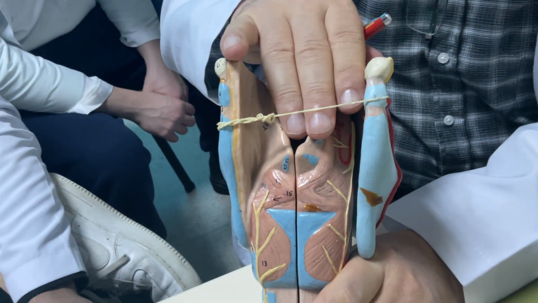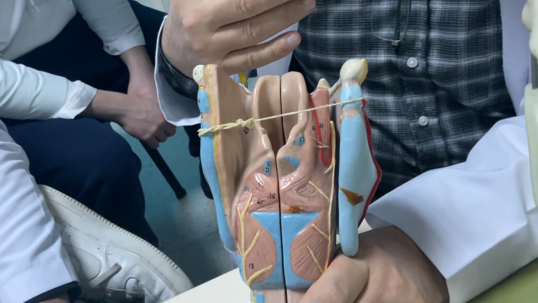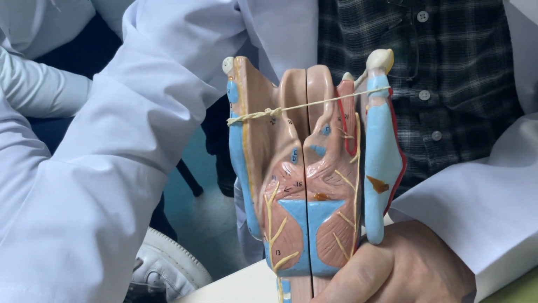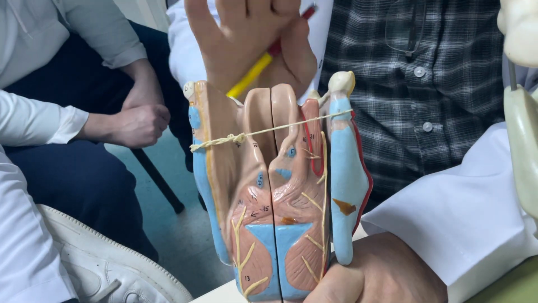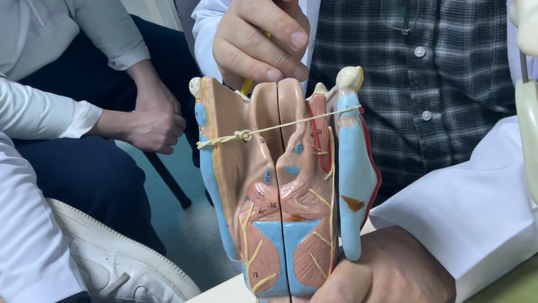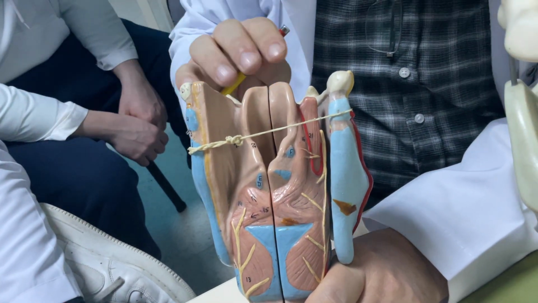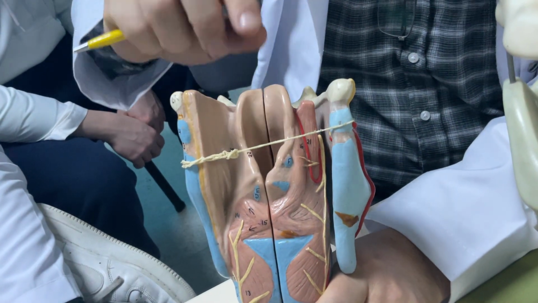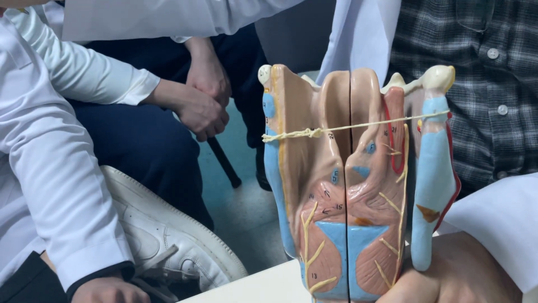So this upper free part of the epiglottis moves posteriorly and closes the laryngeal inlet. So when we swallow something, what we swallow, what we drink, does not get into the laryngeal cavity because the epiglottis closes the laryngeal inlet. Do you have a question?